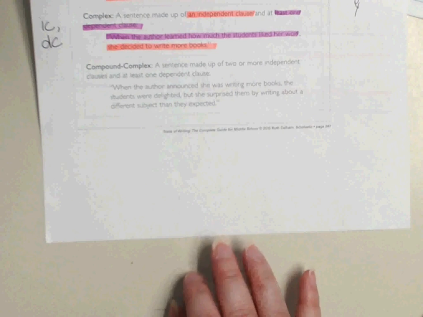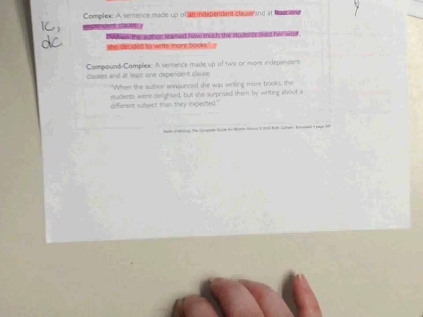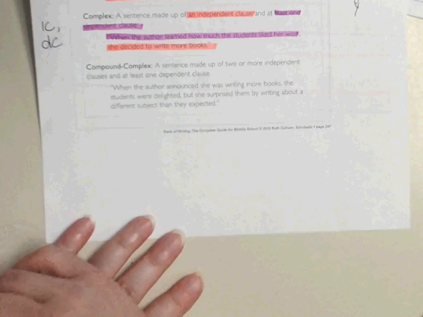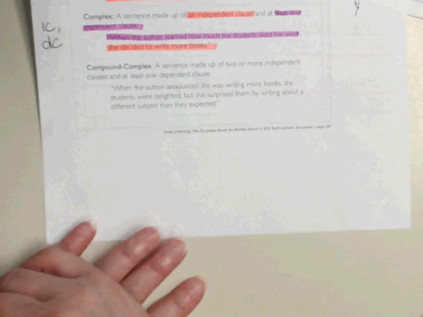Last one. This one gets weird. Compound complex. When the author announced she was writing more books, the students were delighted, but she surprised them by writing about a different subject than they expected. Where are my independent clauses?